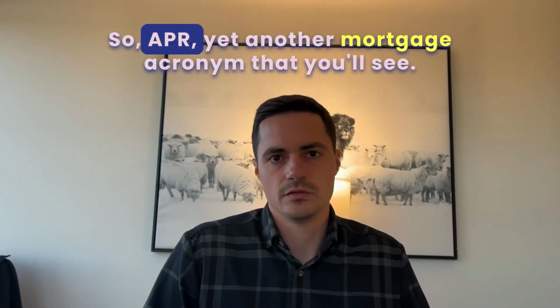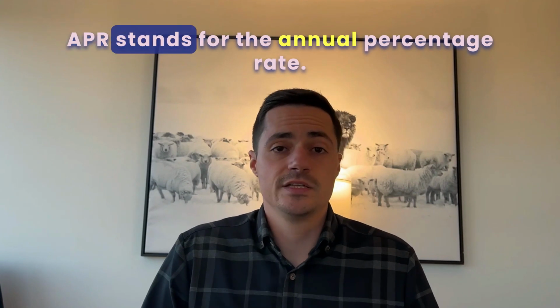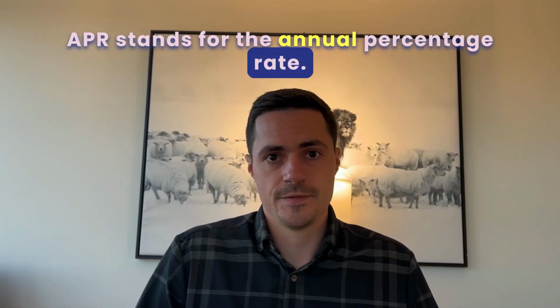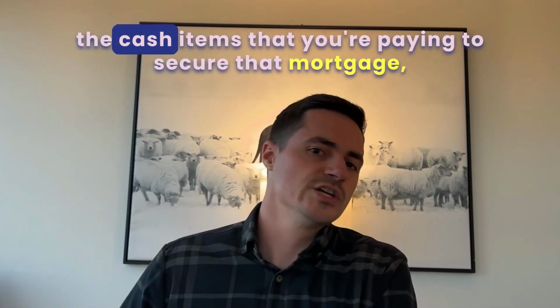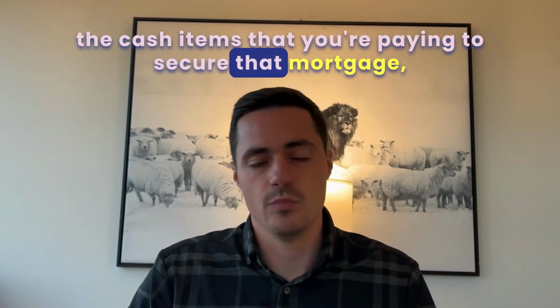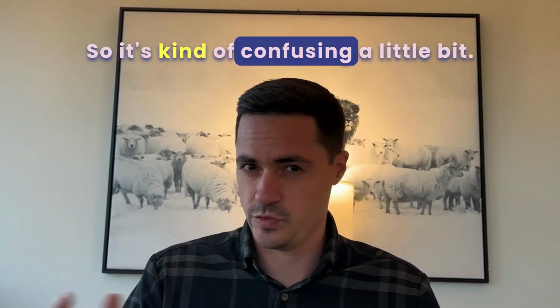So APR, yet another mortgage acronym that you'll see. APR stands for the annual percentage rate. And so APR is your interest rate plus all of the cash items that you're paying to secure that mortgage, expressed as a percentage on top of the interest rate. So it's kind of confusing a little bit.